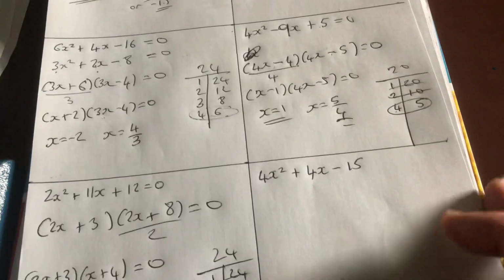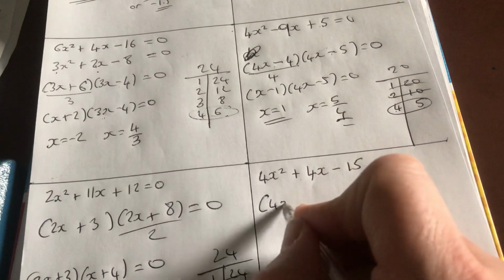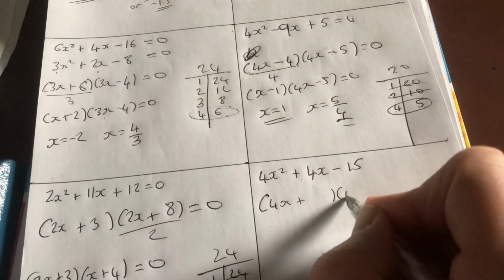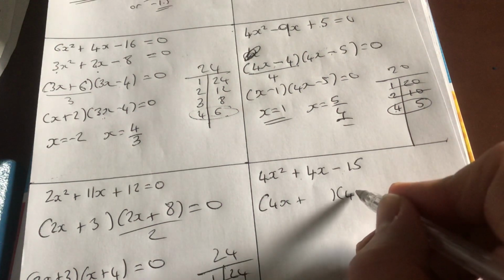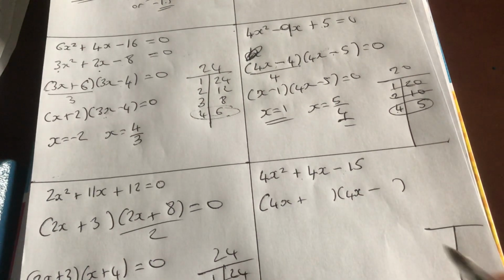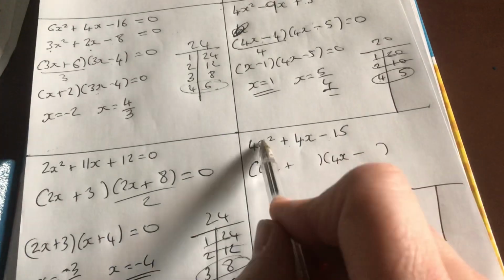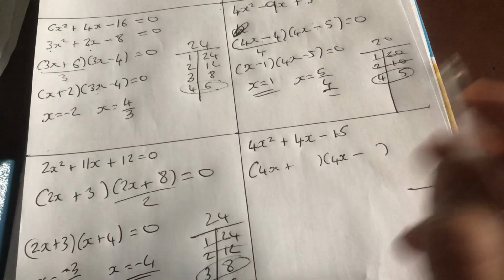Let's do one more. We start off, well, that's a plus and a minus, so it's going to be a plus and a minus here because we need to multiply to make a negative. So 4x take away something. And what am I trying to make? That's right, negative 60, or 60. Think about first, 4 times 15.